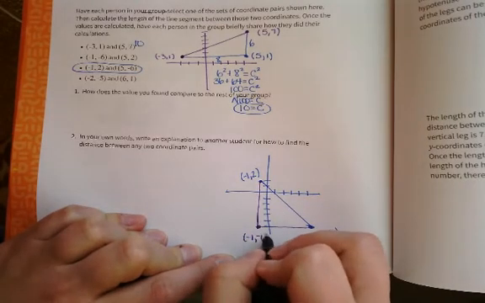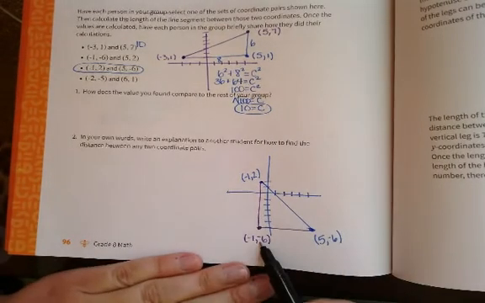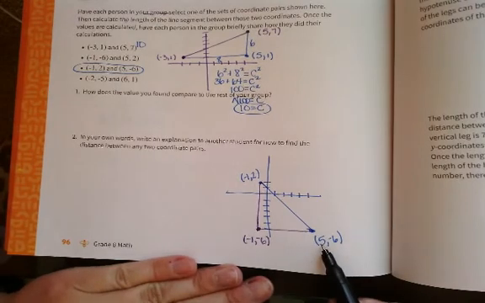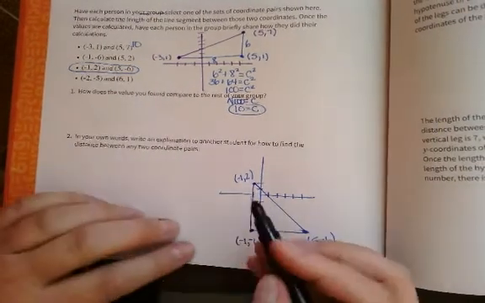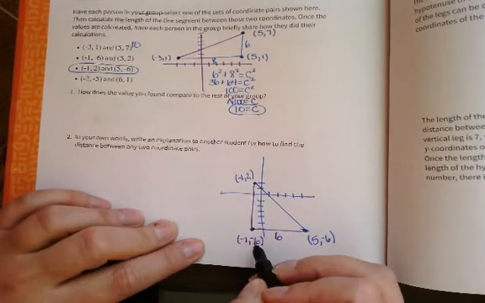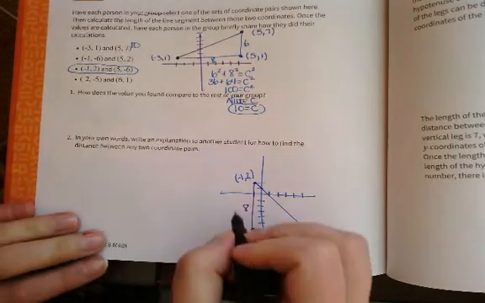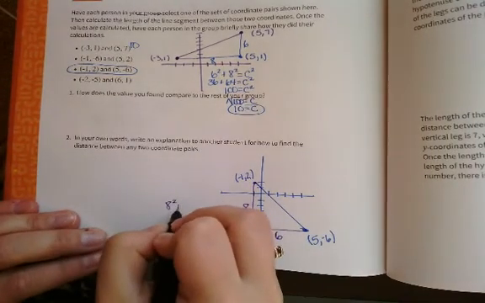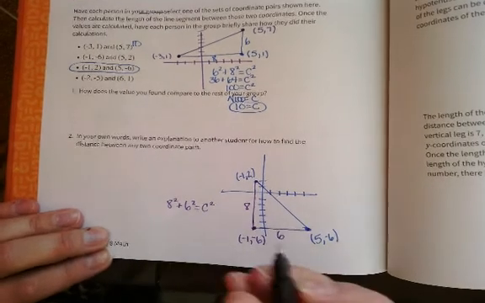Okay, this is -1, -6. So to find our distances, the -6's are the same. So then 5 minus -1, that's 6. This one here, the -1's are the same. 2 minus -6 is 8.